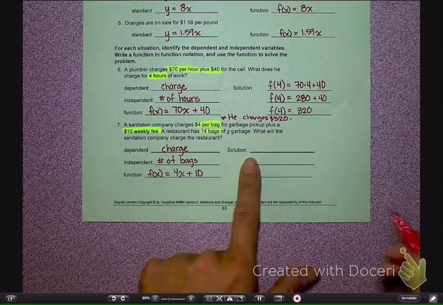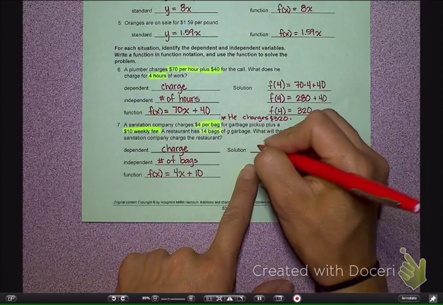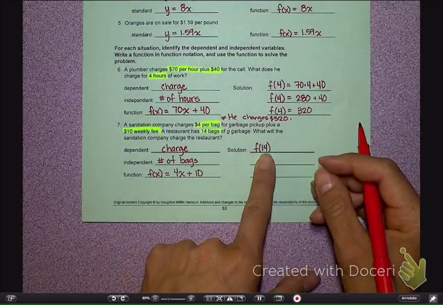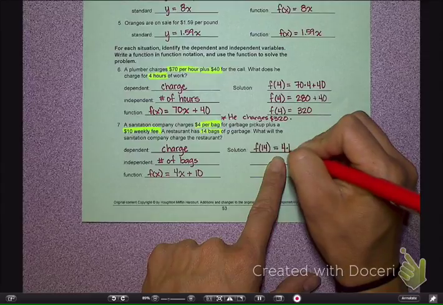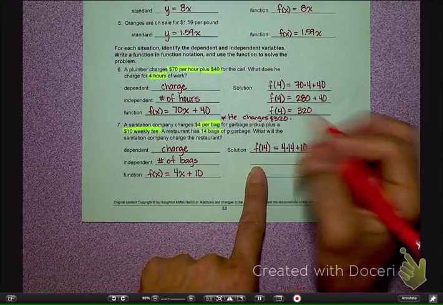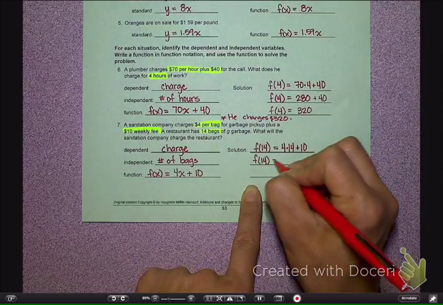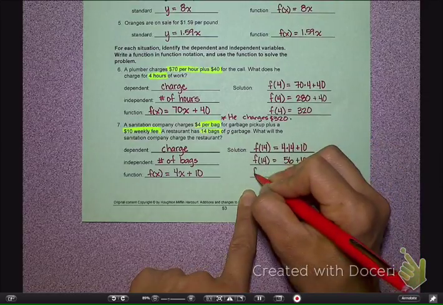So in our solution, how many bags did they want to know about? 14. So we're going to evaluate this function for 14 bags. The function at 14 bags is going to be 4 times 14 plus 10. Well, what is 4 times 14? 56. And what is 56 plus 10? 66.